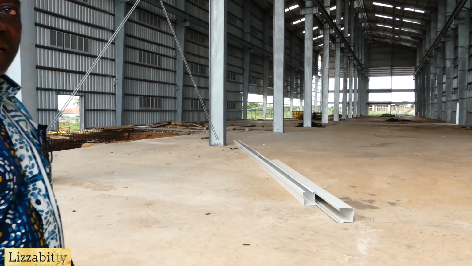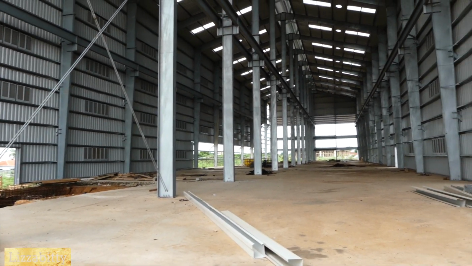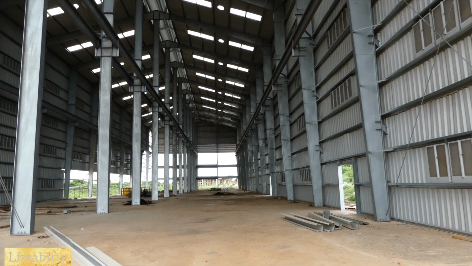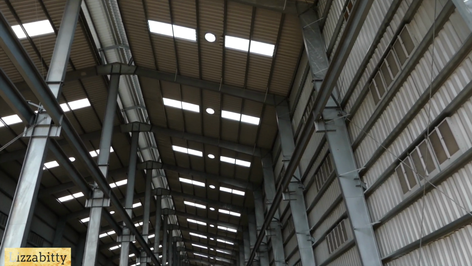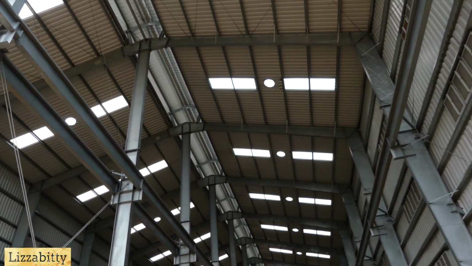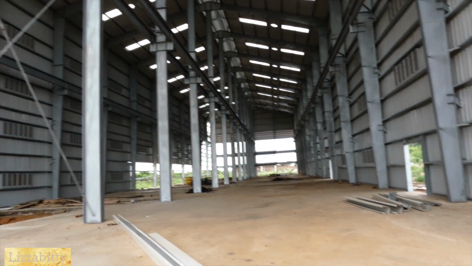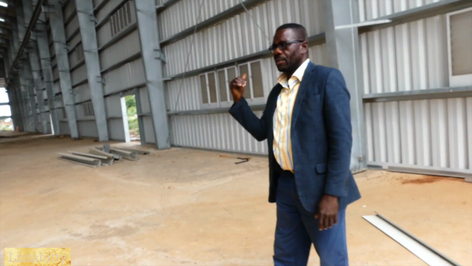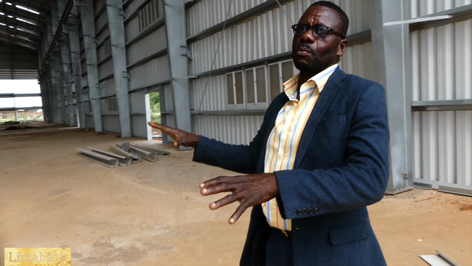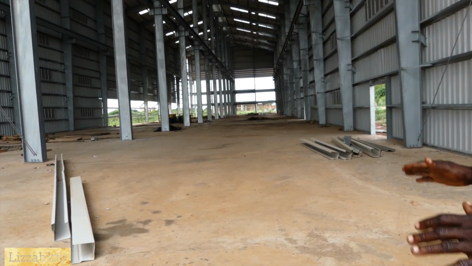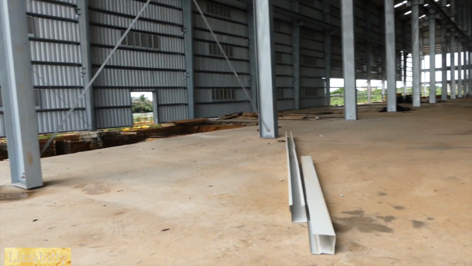This is the Foundry. I think it is the biggest foundry in Ghana. It's huge. There's one at KNUST, Kwame Nkrumah University of Science and Technology, but that's a smaller one. This is so far the biggest.